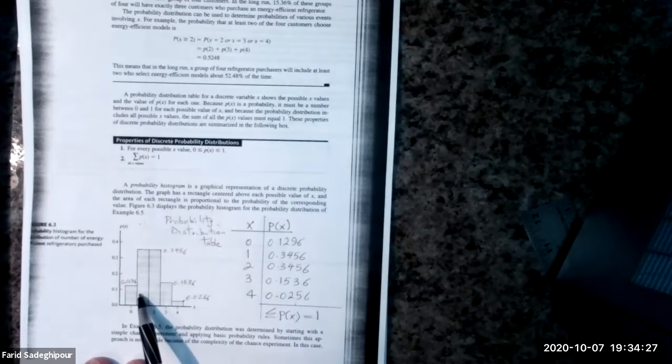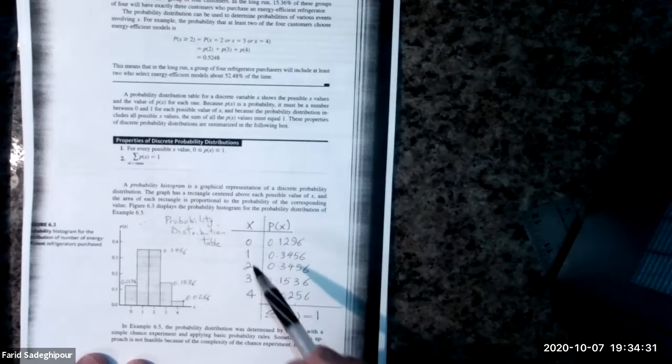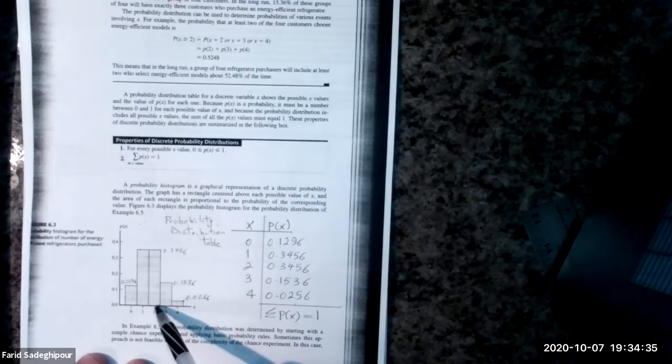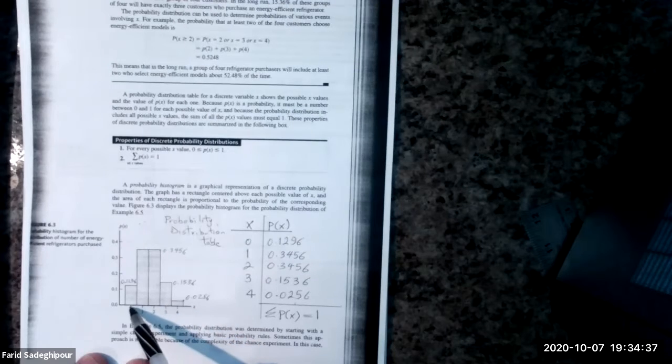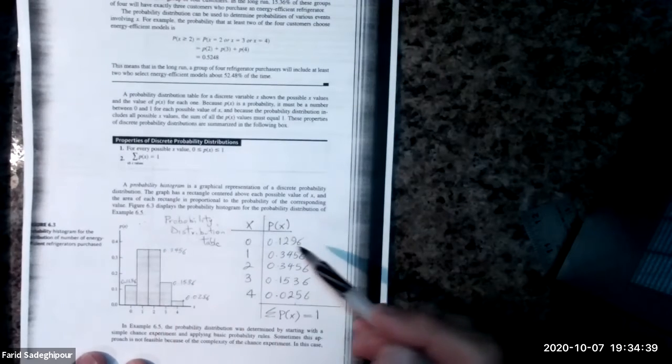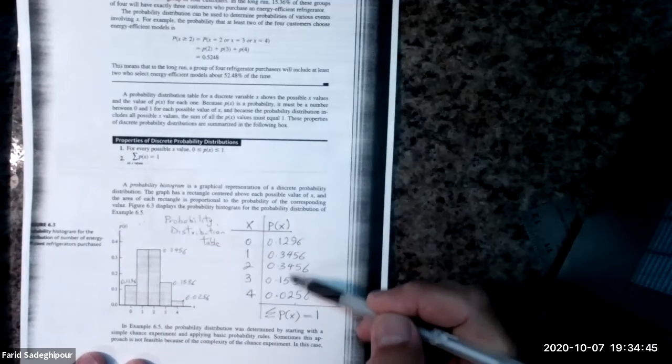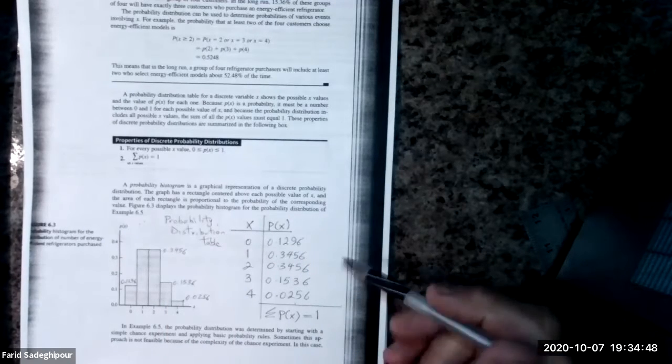And here is the histogram for this one. You understand that the width of these rectangles, they all have equal width. The distance here is all equal. It's just the heights that are different. Probability is on the vertical axis. Probability shows out the heights. And the area of each rectangle is the probability.